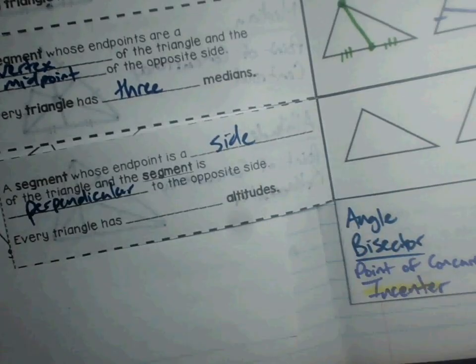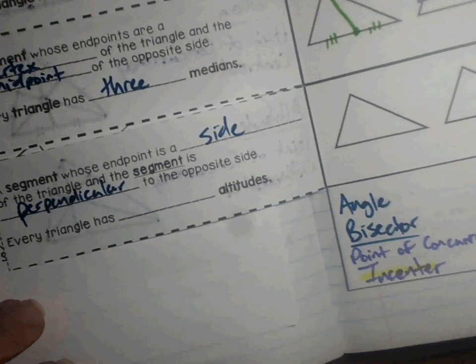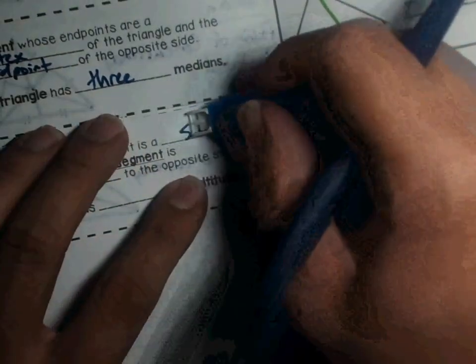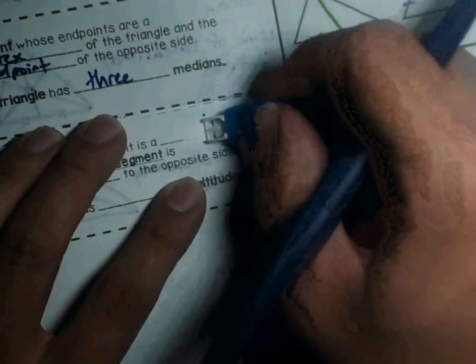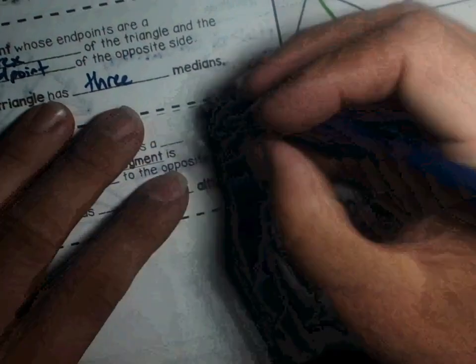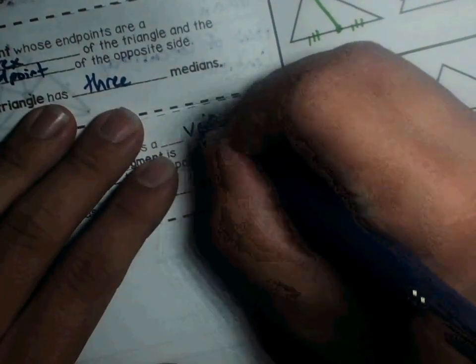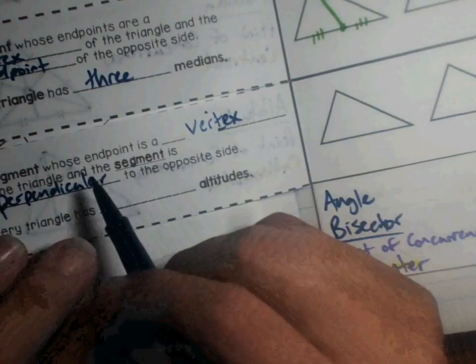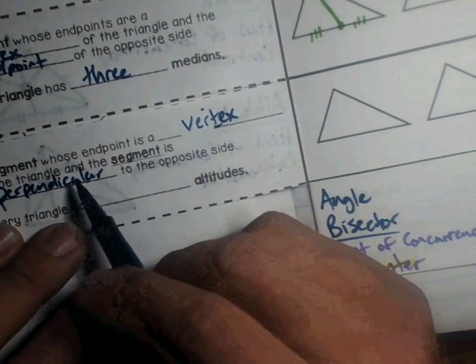Wait, not a side. It is actually a vertex. The endpoint is at a vertex, and then it's perpendicular to the opposite side. So really, it kind of looks like that.